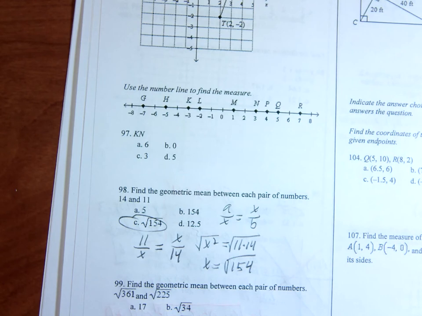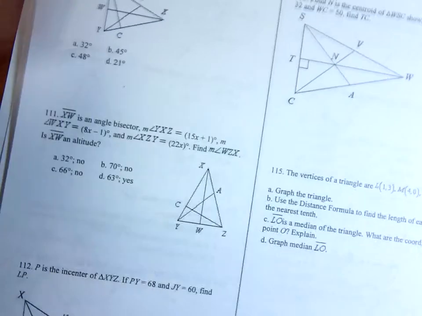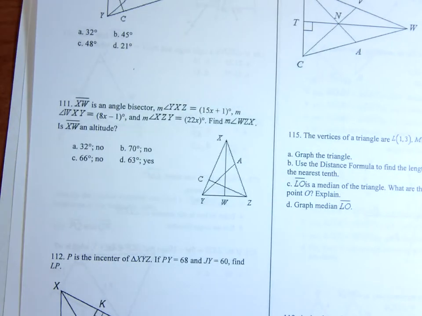Okay, page 7, turn the page. That's okay if there's no questions, that's great. If there are, that's great too. Anything from page 7? Say again, 110. Okay.